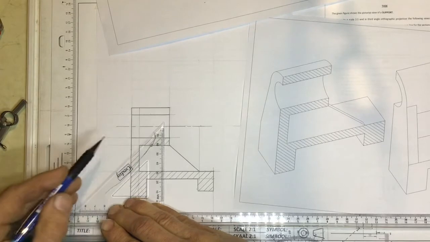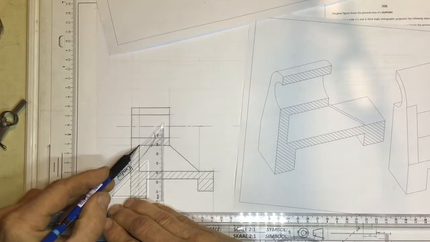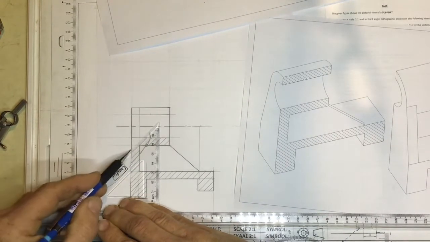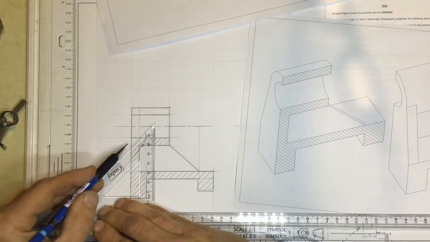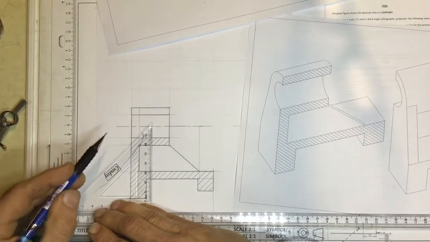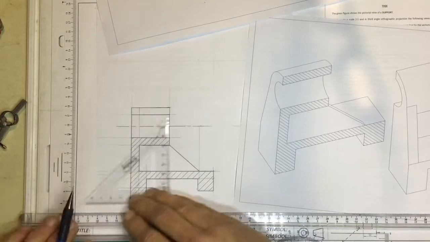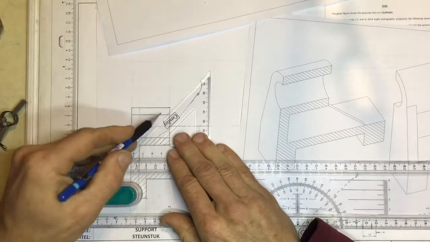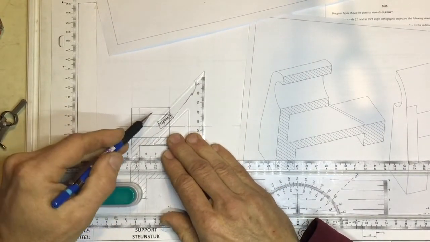There. Note that I'm pushing my pencil when I'm doing the hatching. You'll find that your accuracy is much better. It's like a car driving to a stop street. You slow down before you hit the stop street, and it's much quicker that way.